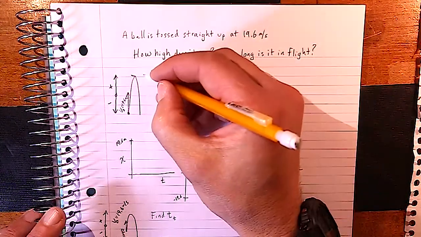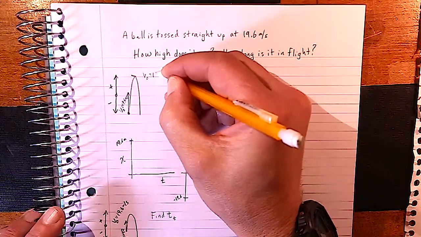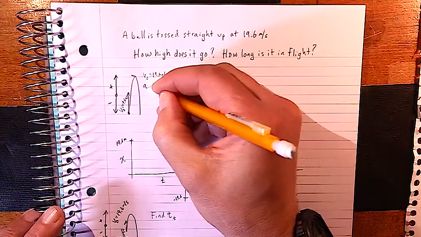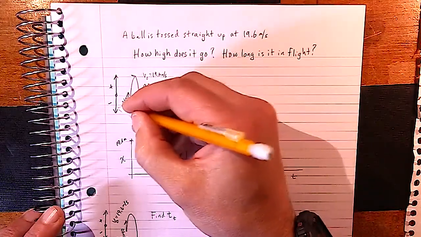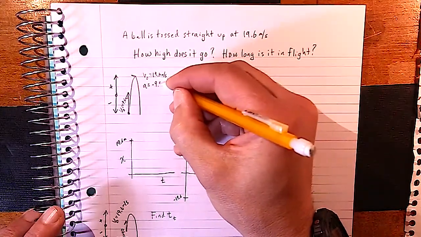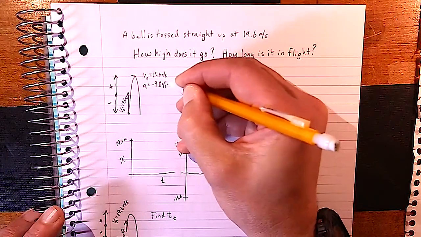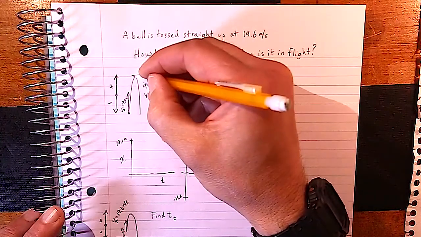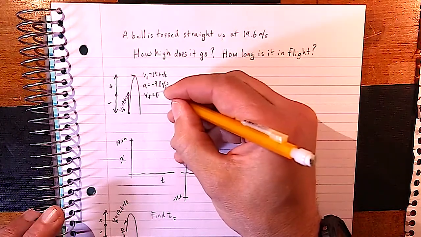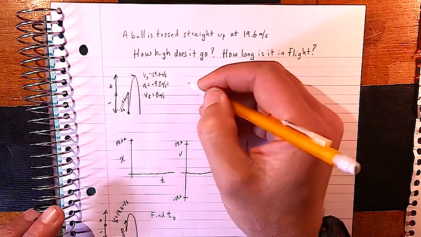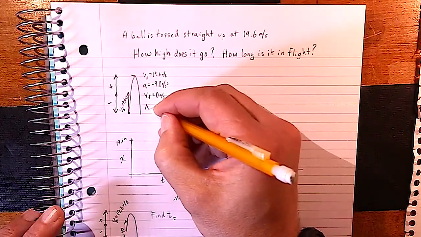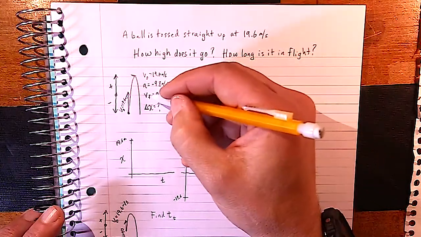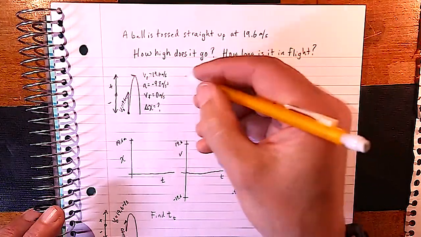So our initial velocity is 19.6 meters per second. Its acceleration is down. We're calling down negative. That's the direction of the net force. The final velocity is when it gets to the peak. How fast is it going when it gets to the top? 0 meters per second. And we want to know how high it goes, so we're looking for delta x. So VF, A, V naught, and delta x.